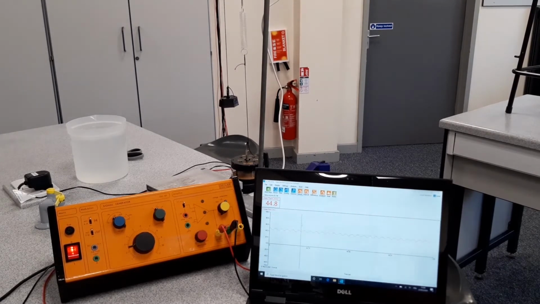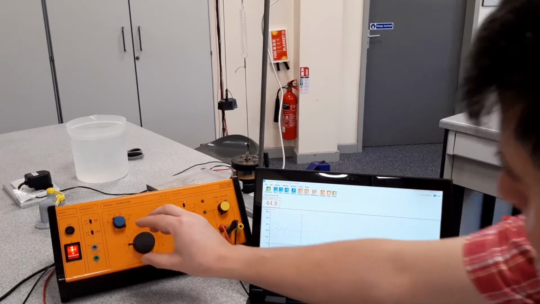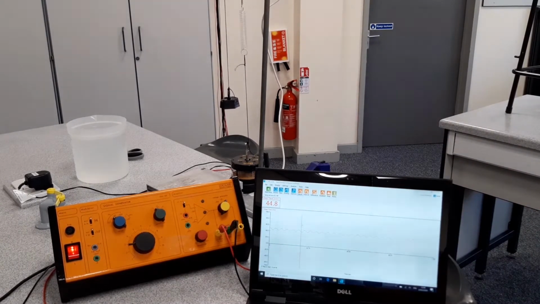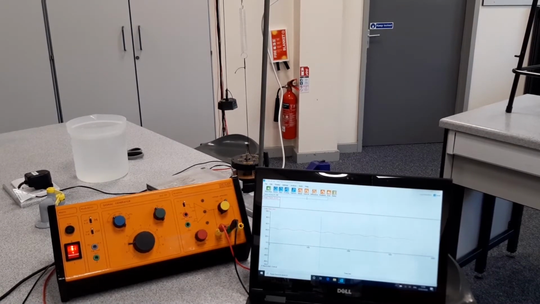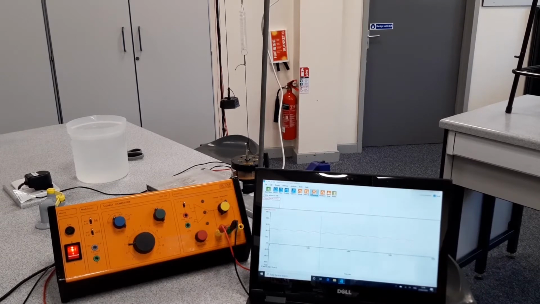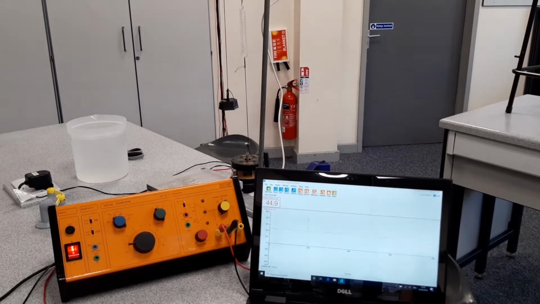Right, let's pop it all the way up to 3. There you go, look, hopefully you can see that line on the graph. The thing is barely moving now by comparison with what it was doing at resonance. And so I'm getting a peak at 48.3 and a bottom at 44.9.